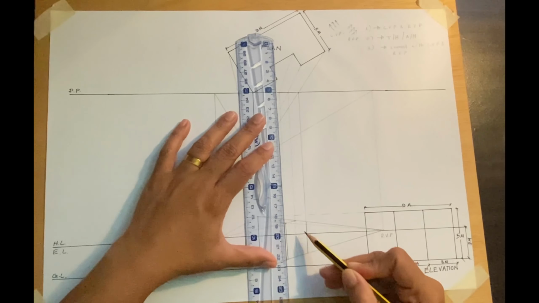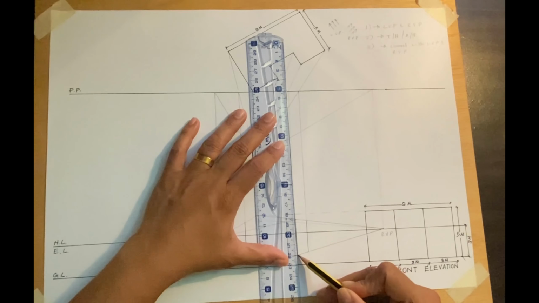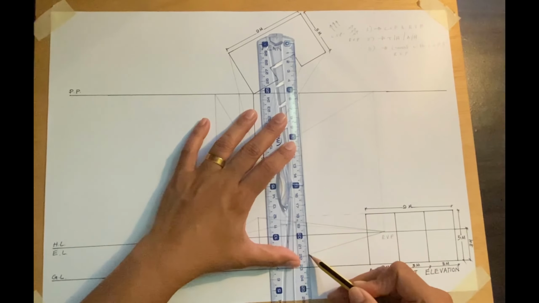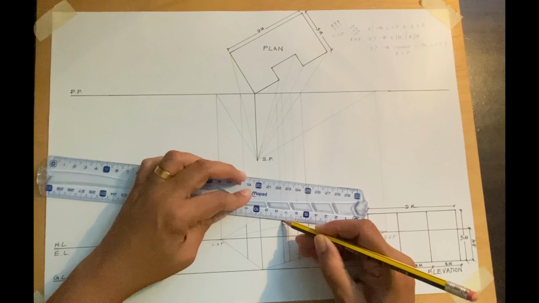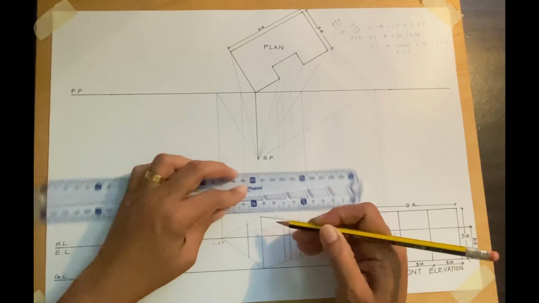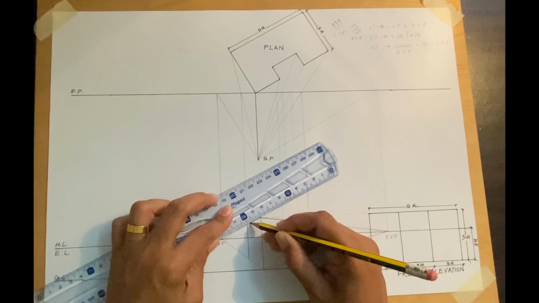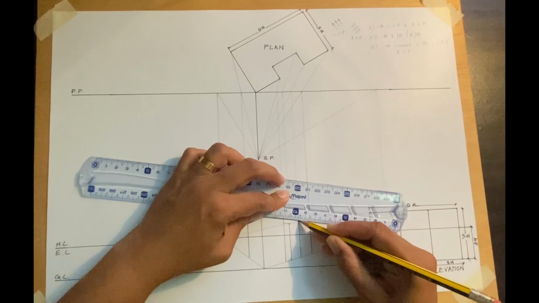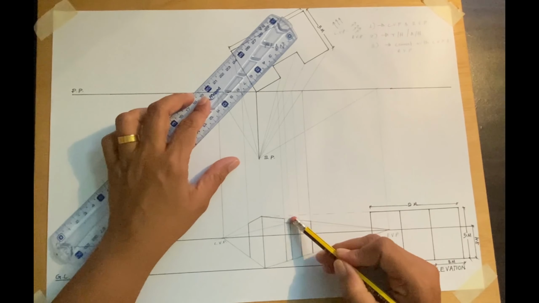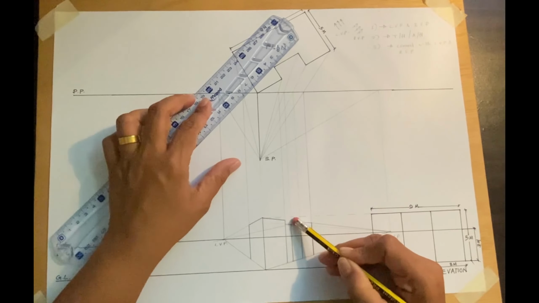Now let me highlight the perspective. And I'll erase this line.